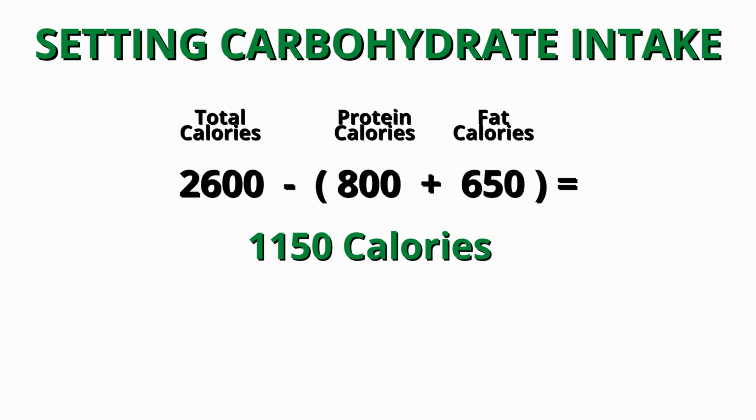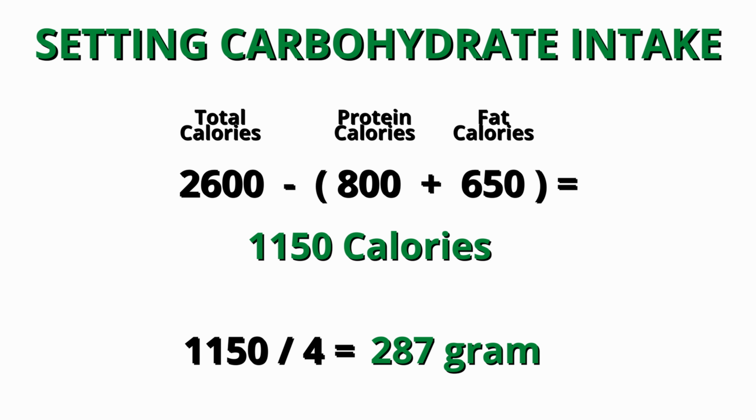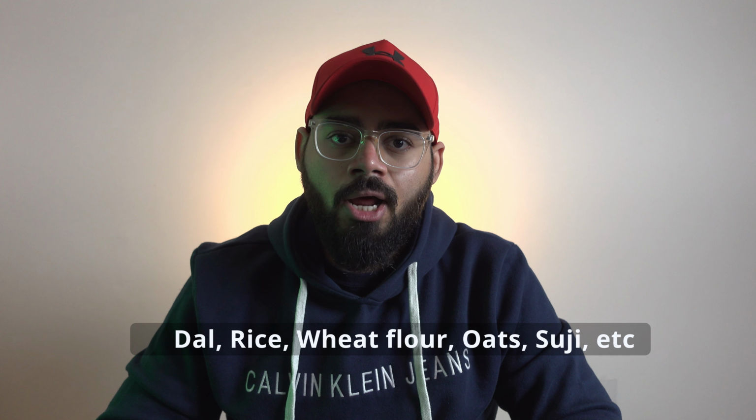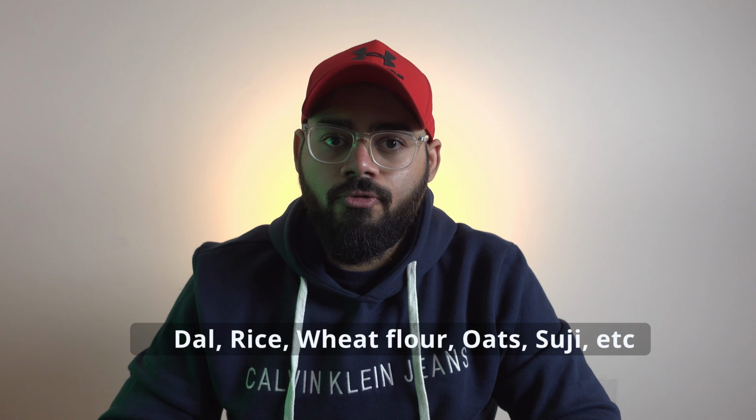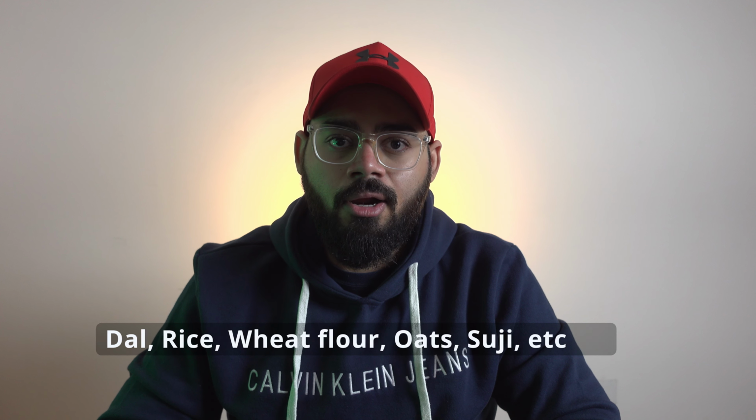That comes out to be 1150. If we divide 1150 by 4, it gives us roughly 287 grams of carbs. So this is your overall carb intake for the day. The different carb sources that you can include in your diet are dal, rice, wheat, oats, suji, etc. Using the above calculation, a person can find out their calorie intake, their protein intake, their carb intake, and their fat intake for fat loss.